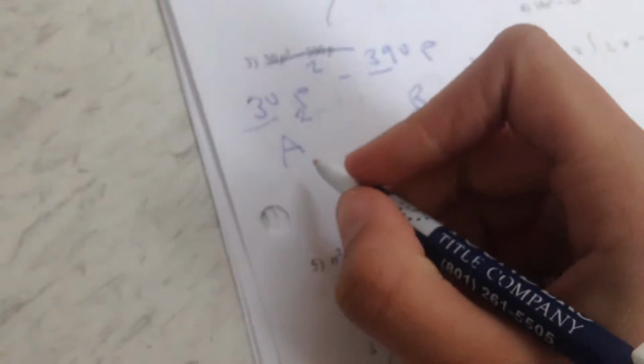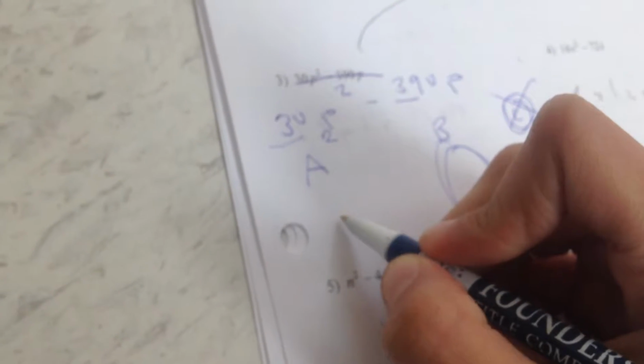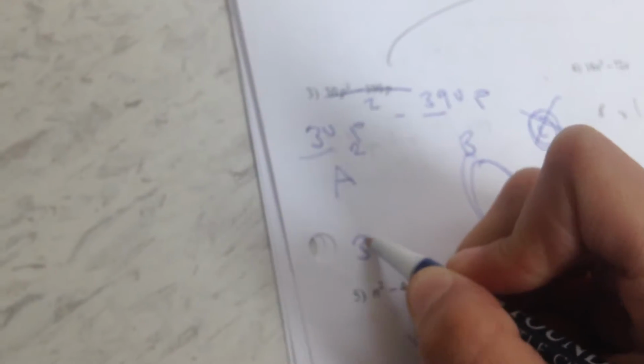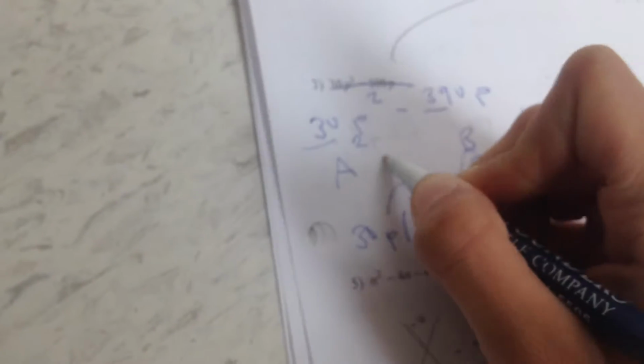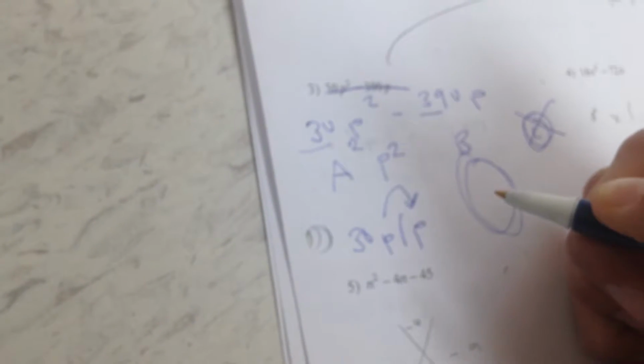Okay, so basically what you're going to want to do is go back to the format of the full circle of life. So right here, you are going to put 30p on the outside, and then you're going to put p, because p times p equals p squared.